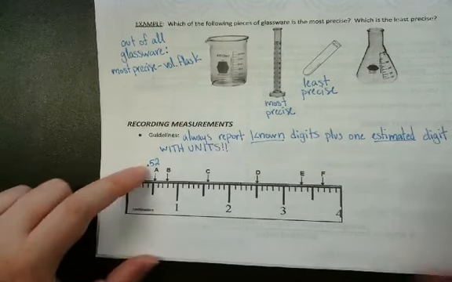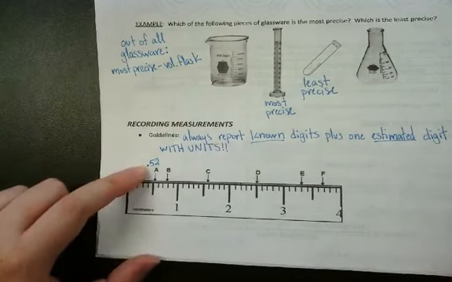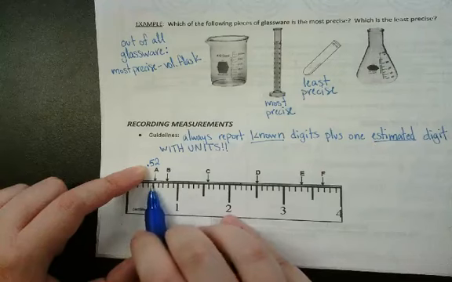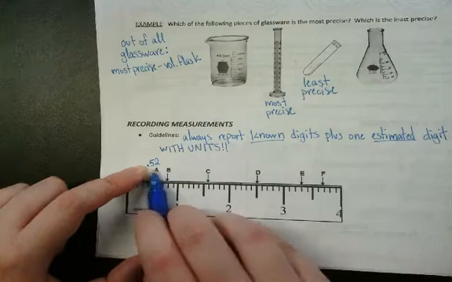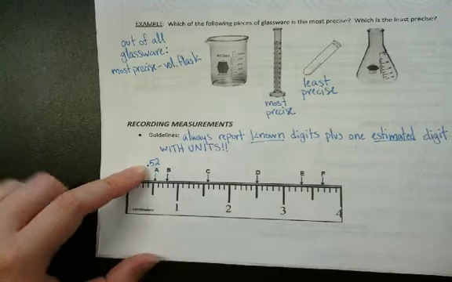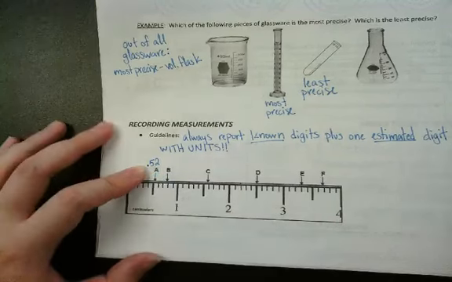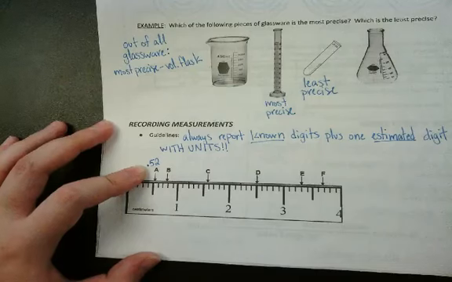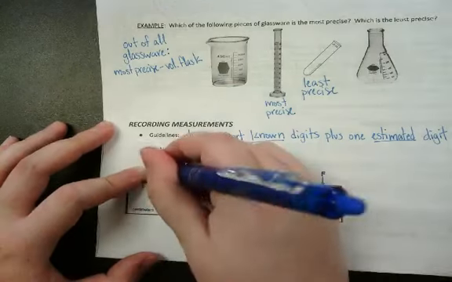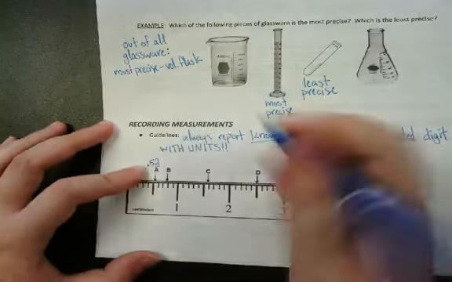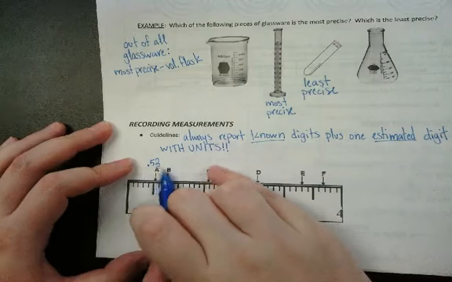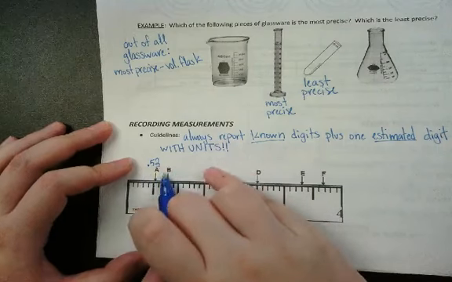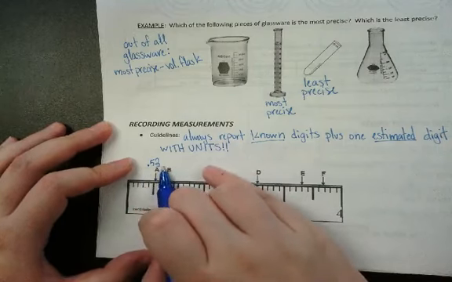The 0.5 is our known digit. We know it's at least 0.5, but it's less than 0.6. The 2 is our estimated digit. We don't know for certain that it's 0.52. It could be 0.53 or 0.51. That 2 is our estimated digit. Once we estimate a number, that's where we stop. So we would not try and do 0.521. We would stop at 0.52.